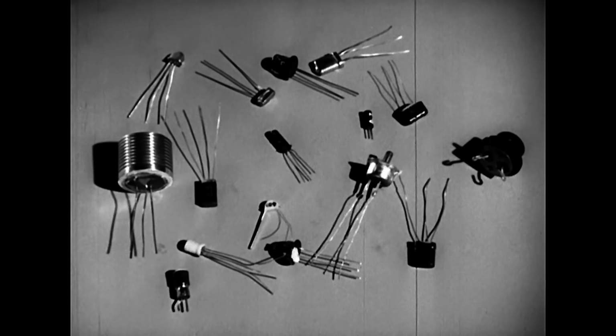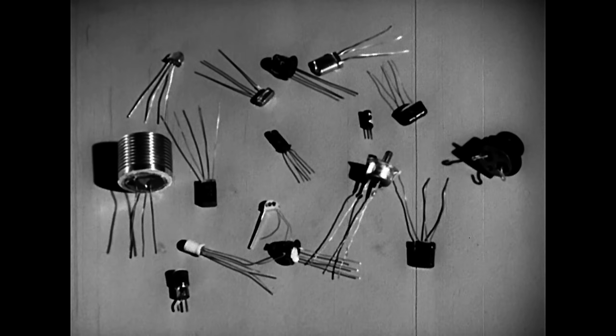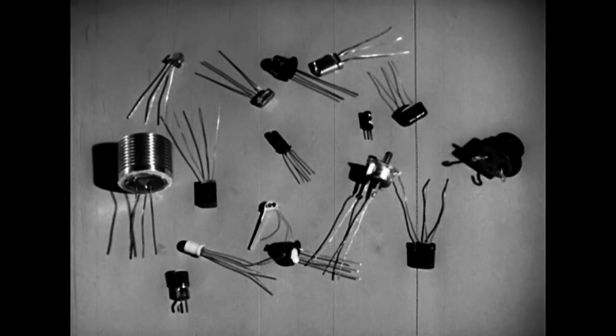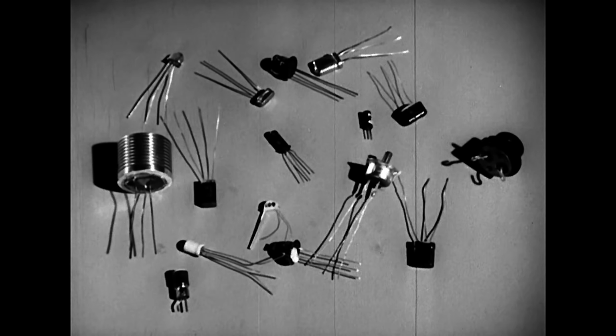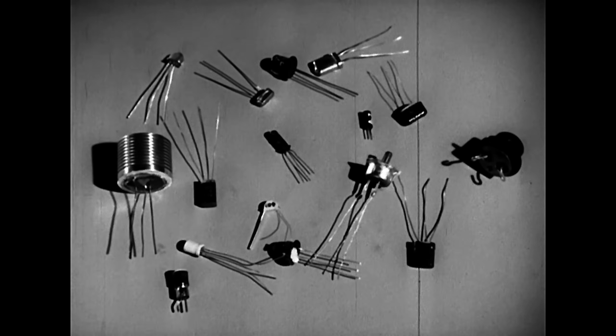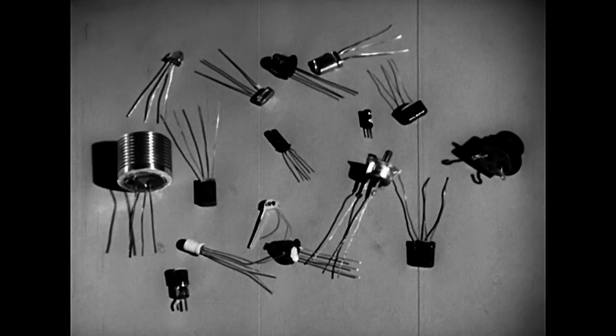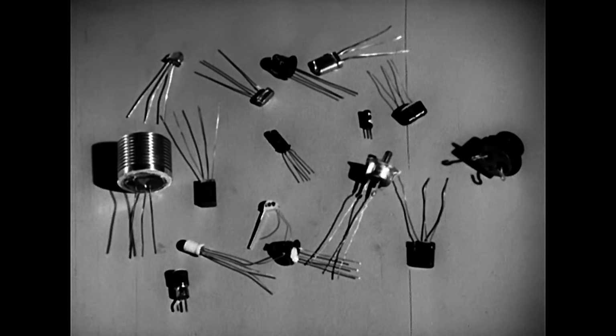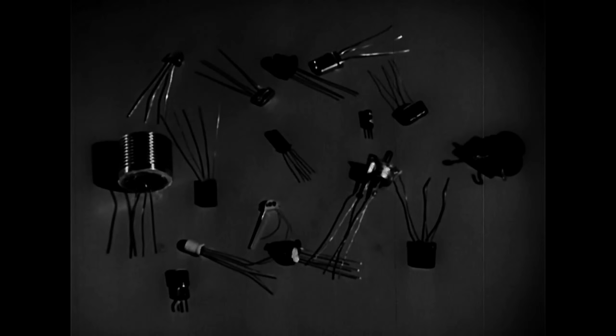The NPN transistor and its companion PNP transistor is replacing the vacuum tube more and more in modern electronic equipment. Therefore, every electronic repairman should be familiar with their characteristics, capabilities, limitations, and applications.